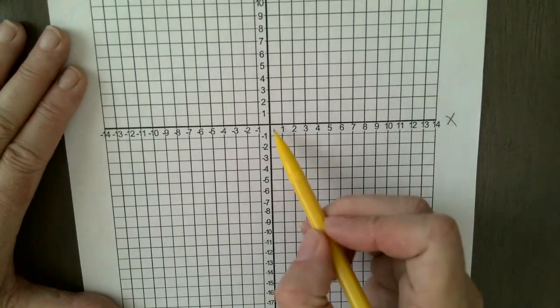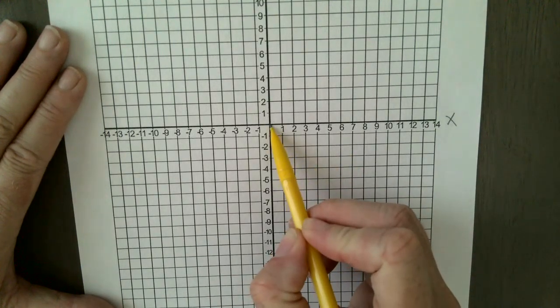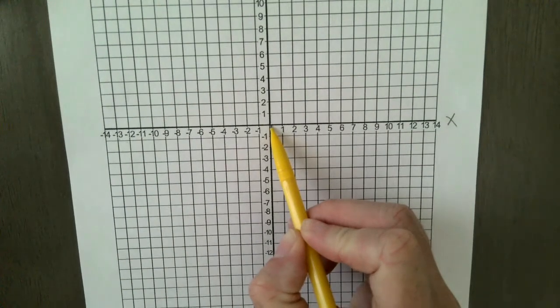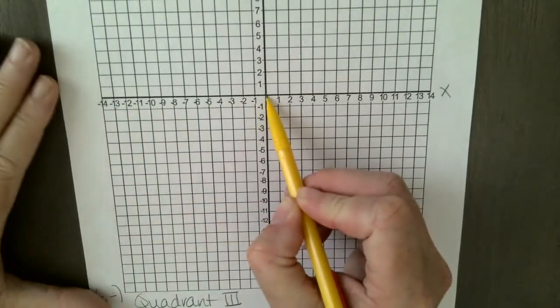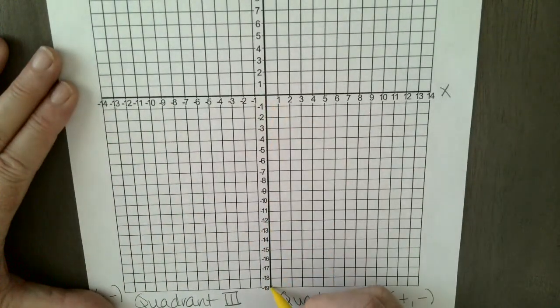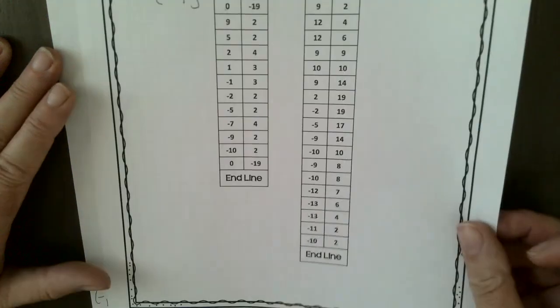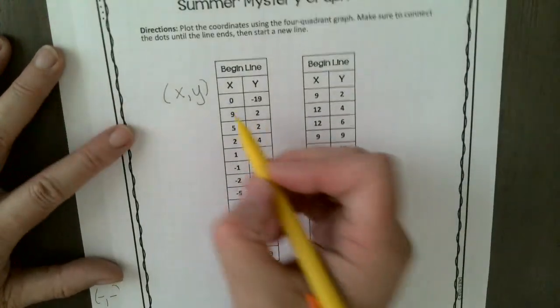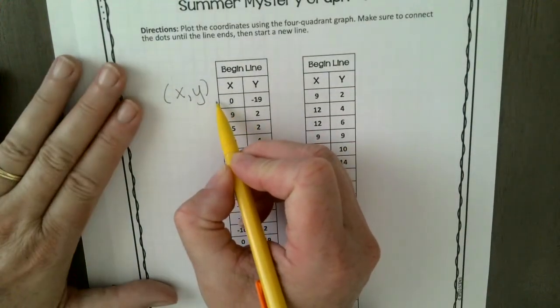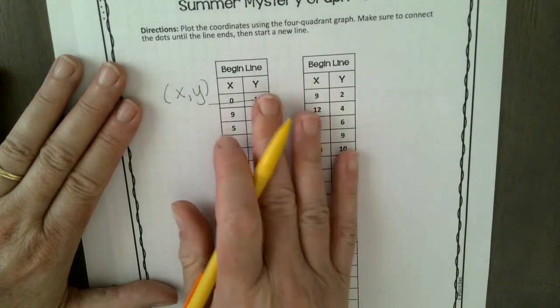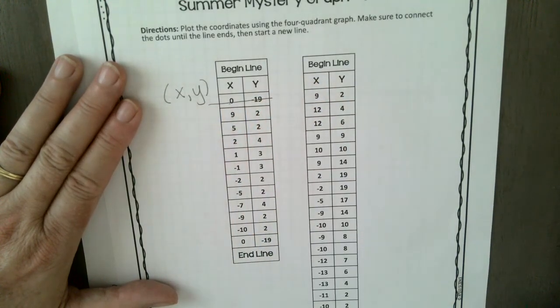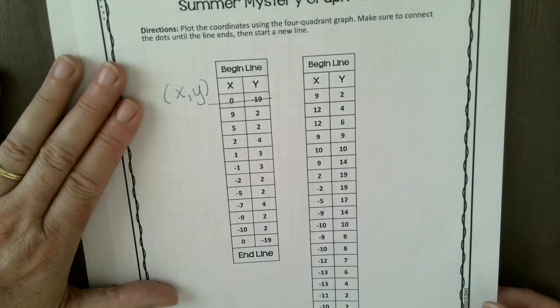I know I'm going to start at 0 for x, and y is negative 19. So that is going to fall all the way right down here at the very end of my document. And I'm going to go ahead and put a dot or a data point right here where those two meet. Now, on my paper for organization, I recommend that you don't scribble them out, but just put a line through it. So if you need to go back as a reference, you can still see the numbers.